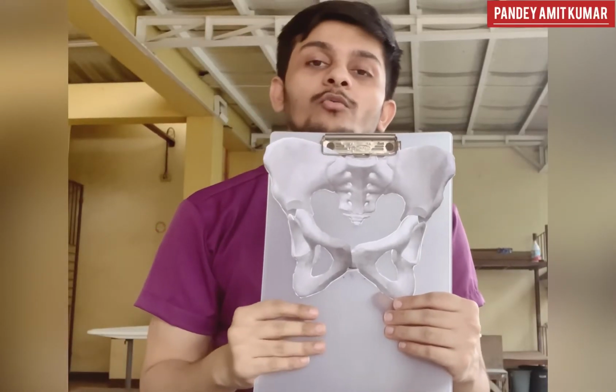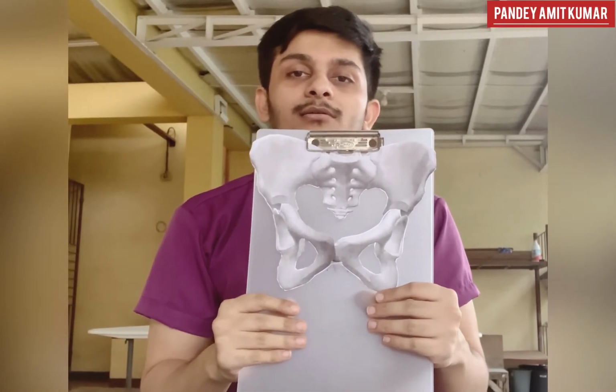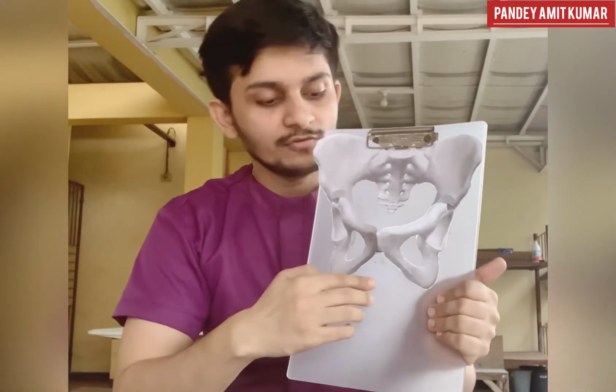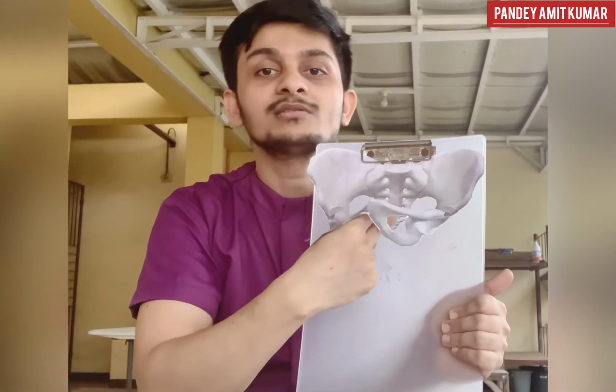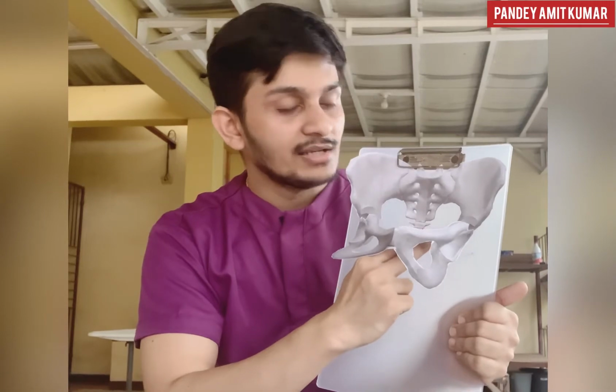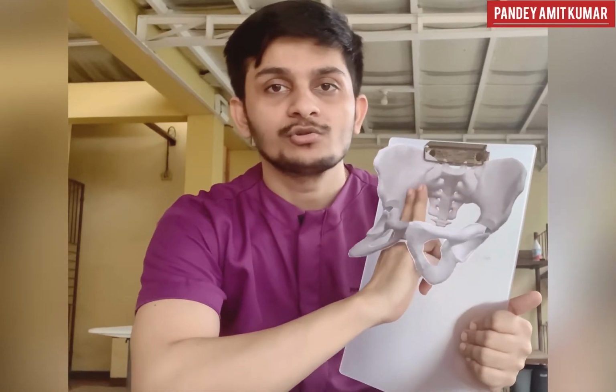So now we will evaluate the adequacy of the mid pelvis. For that we will check the sacral curvature first. So this is the sacral curvature. We will check if the sacral curvature is curved or straight, and then we will also palpate the ischial spine on both sides and note its prominence. Then we will measure the bispinous diameter like this, and then we will measure the sacrosciatic notch.